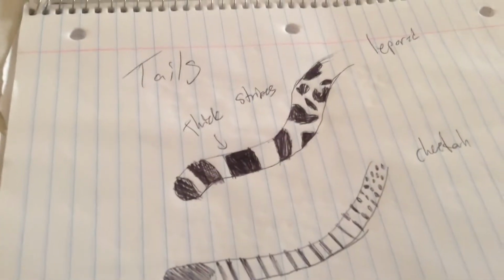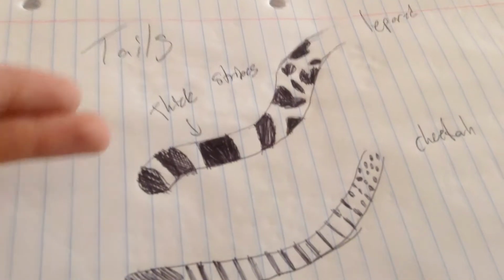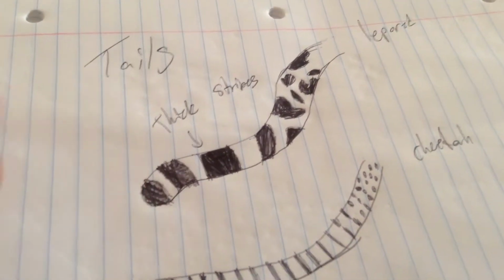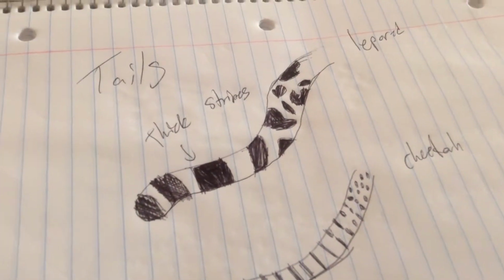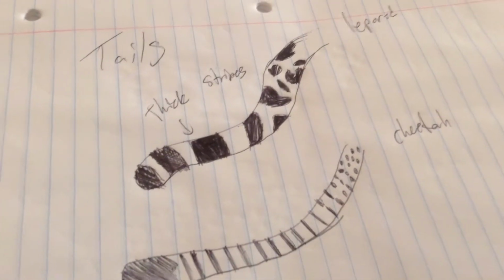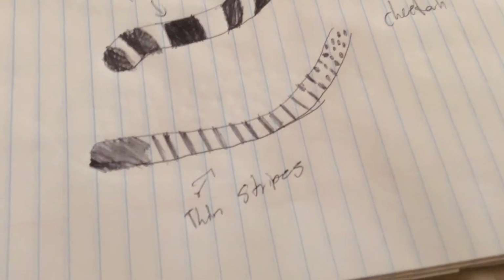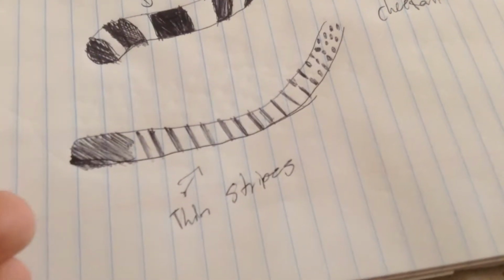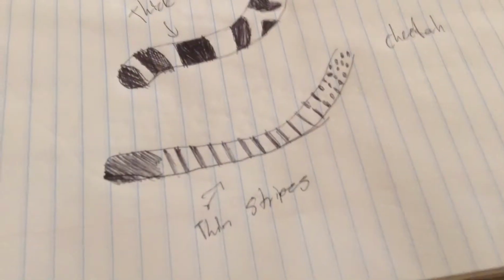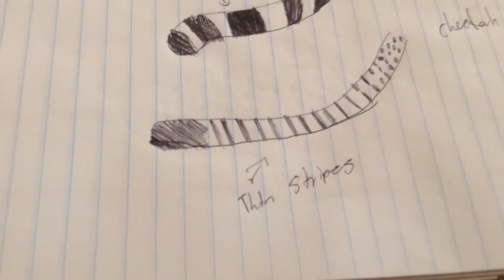And finally, the tails. A leopard's tail has very thick stripes and is a lot puffier for balance while climbing trees. And it's shorter compared to the cheetah's, which has a lot of very thin stripes. And the cheetah's is very long and bony, but it's for balance while running and maneuvering around objects.